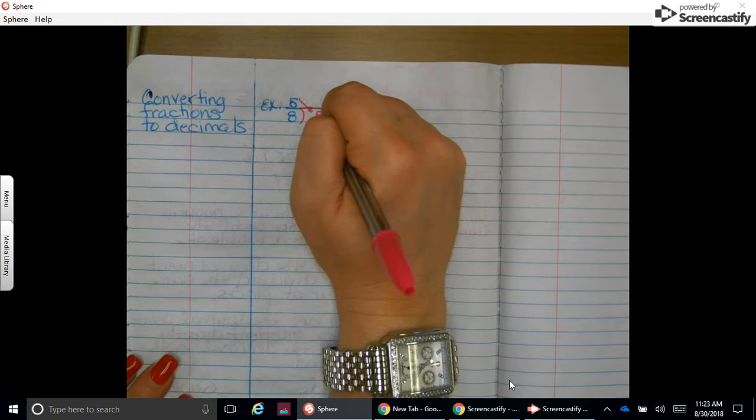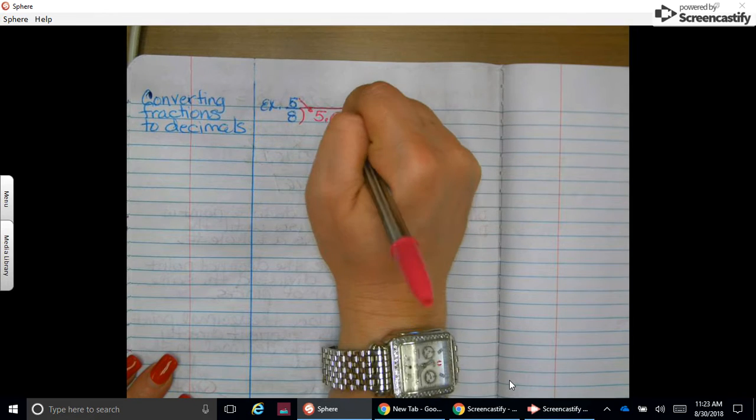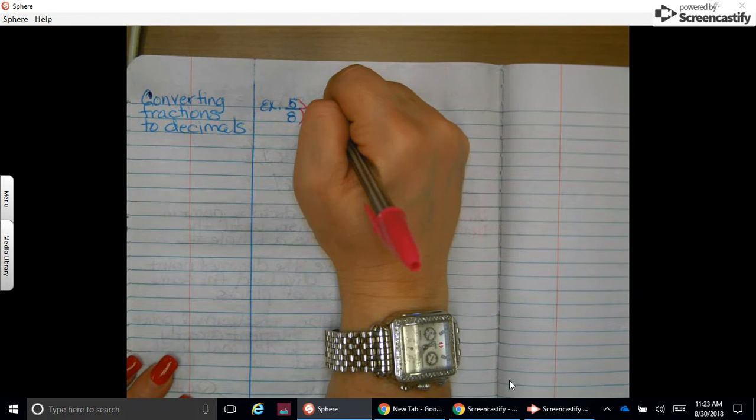Can I divide 8 into 5? No, right? Because 5 is smaller. So I'm going to put a decimal point in, and I'm going to put in a 0 or 2. Why am I using zeros? That's right. Zeros mean nothing in math. But I'm going to carry up my decimal point into my quotient. And so now I'm going to say, how many times can 8 go into 50?